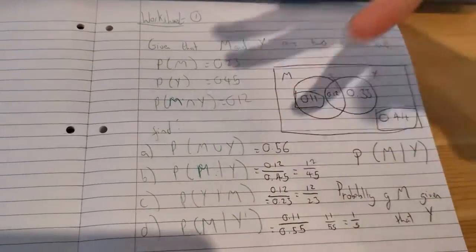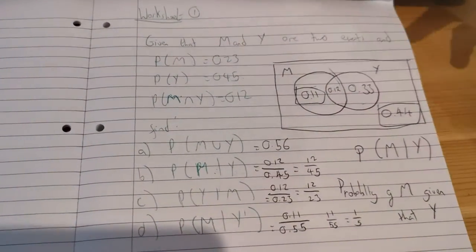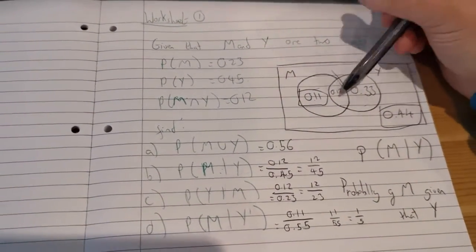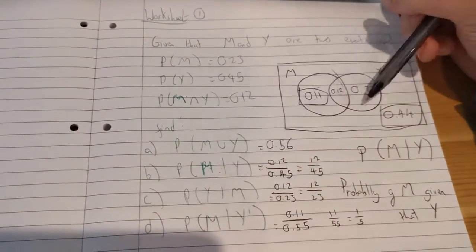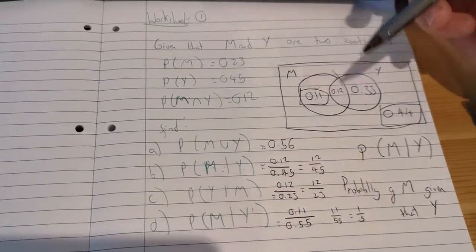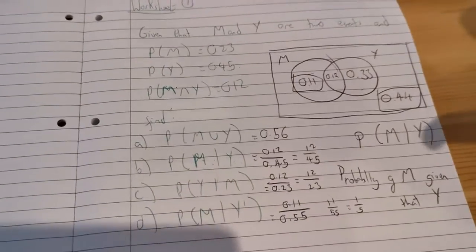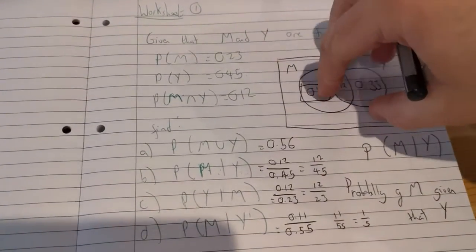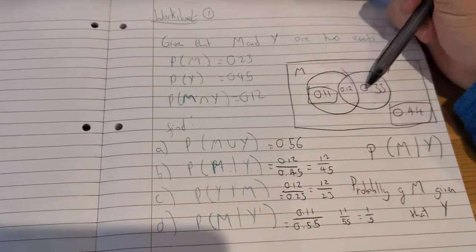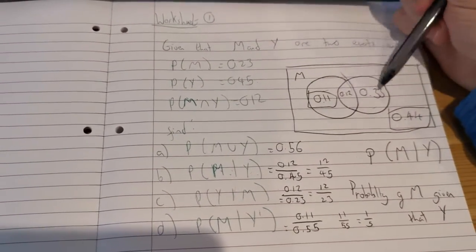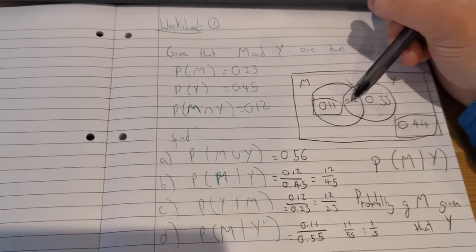Our total possible outcomes is reduced down to just one section, and then we look at the M within that smaller section. So we start off by looking at just a small section of our Venn diagram, and then we ask, given that we're in this part, what's the probability of this happening?